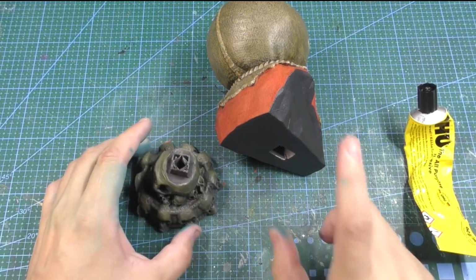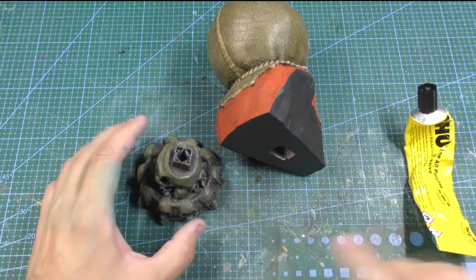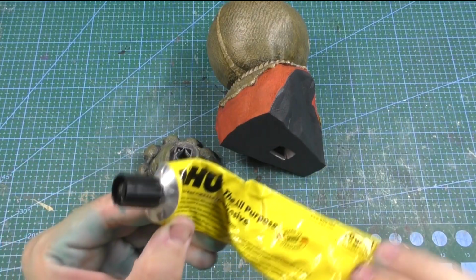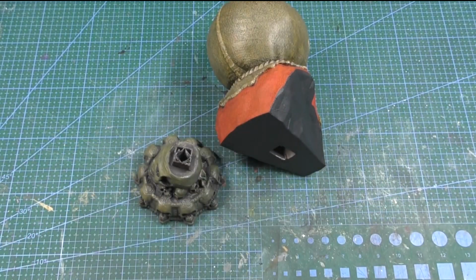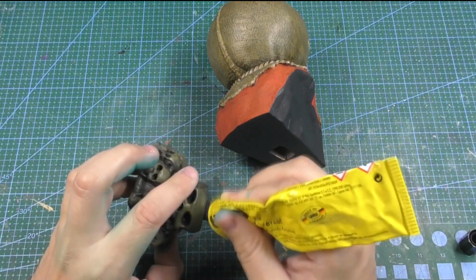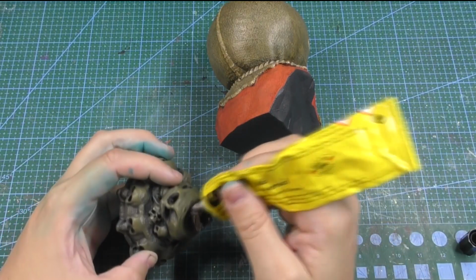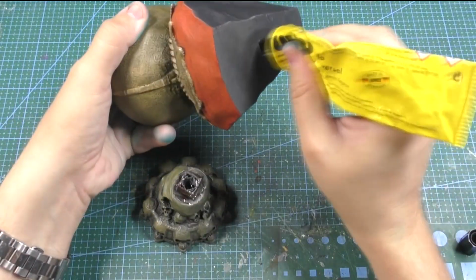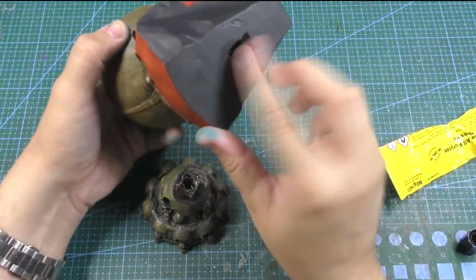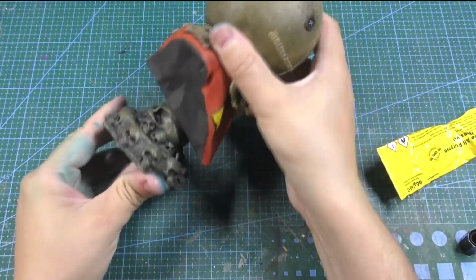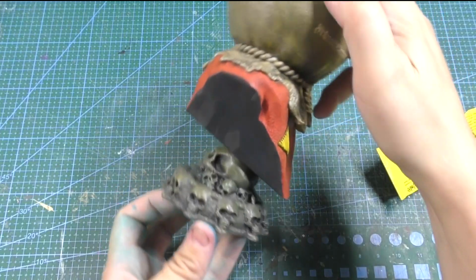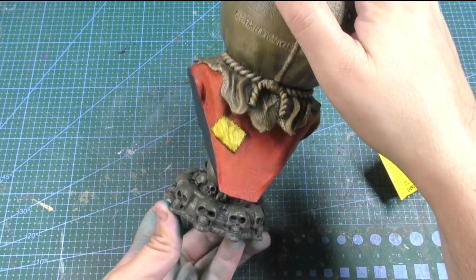Okay, so for the next part, I'm going to glue Sam to the skull base. In order to do that, I'm going to use Yoo-Hoo glue. Okay, let's go ahead and leave that to fully dry.